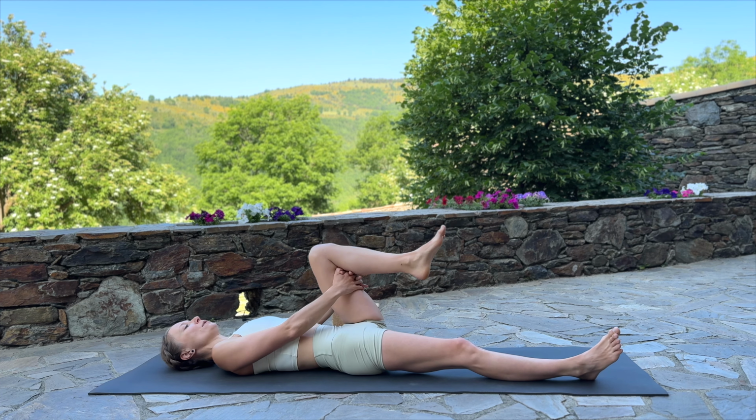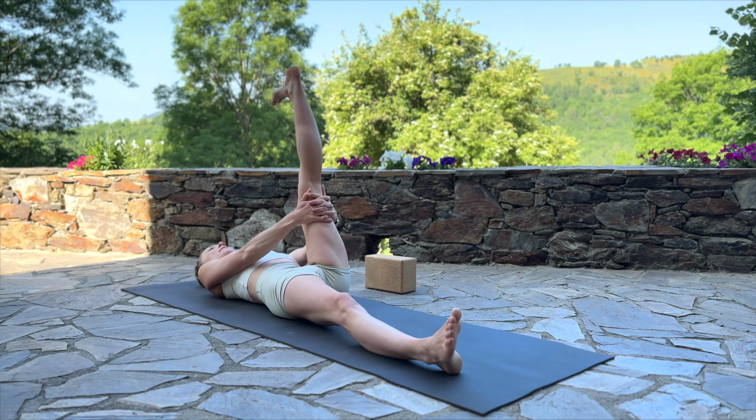And then on the next one, keep the leg extended and then flex and point the foot.